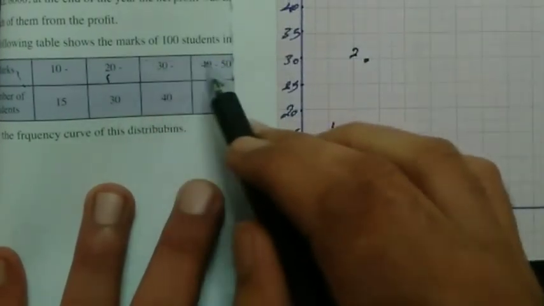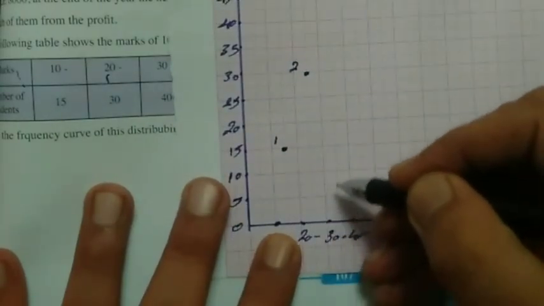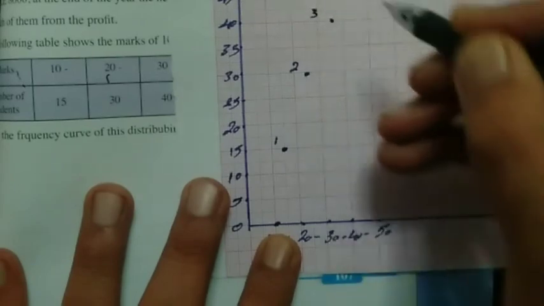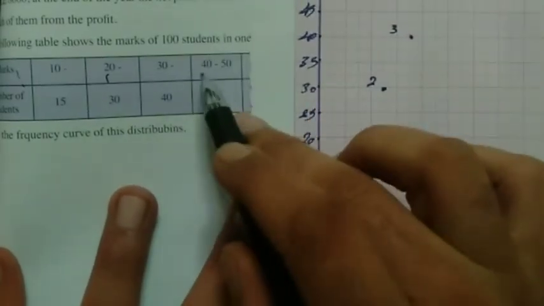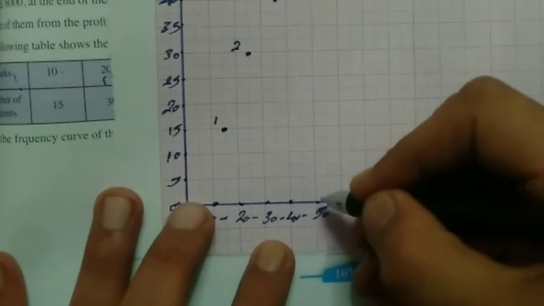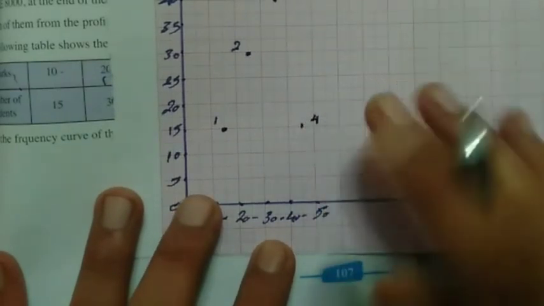Between 30 and 40, put 40, the third point. Between 40 and 50, put 15, the fourth point.